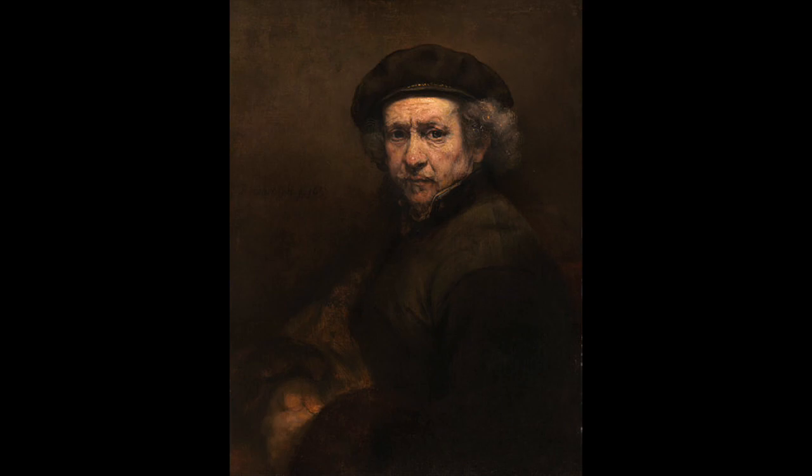Our next artist is considered the best, most famous Dutch painter of all time and one of the most influential painters in all of art history. His name is Rembrandt van Rijn. Rembrandt lived from 1606 to 1669. Rembrandt became famous for his use of value because of the work of Caravaggio.